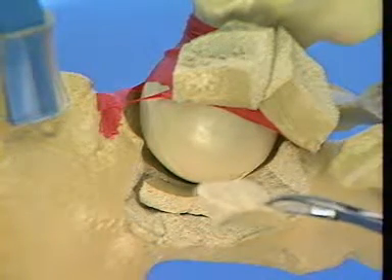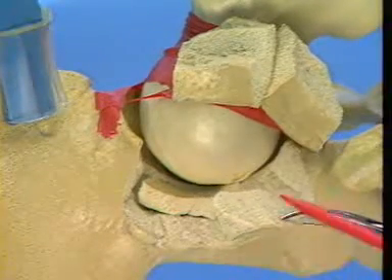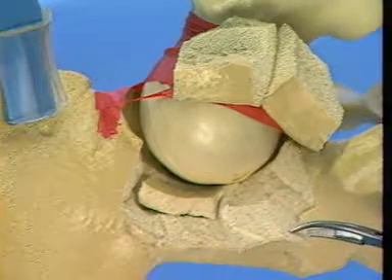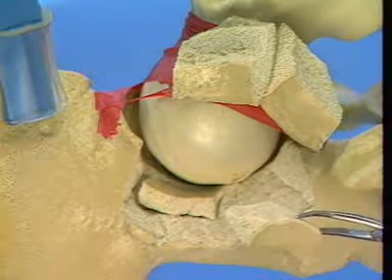An intra-articular free fragment is seen to be covered partially by articular cartilage and to be made up entirely of cancellous bone. This fragment should not be discarded and should be included in the final reconstruction of the joint.